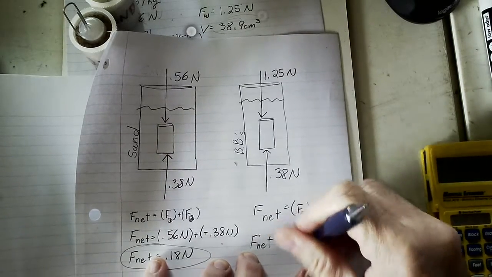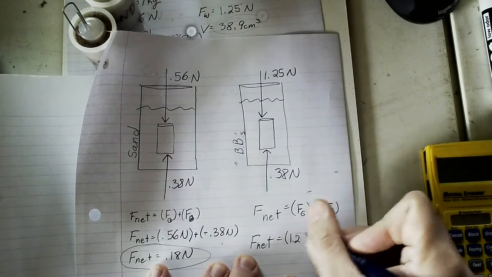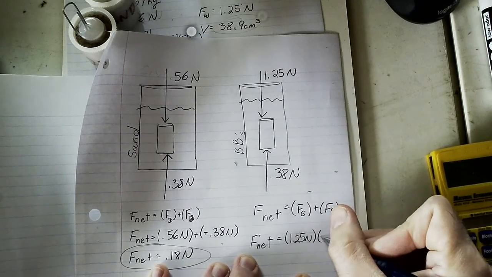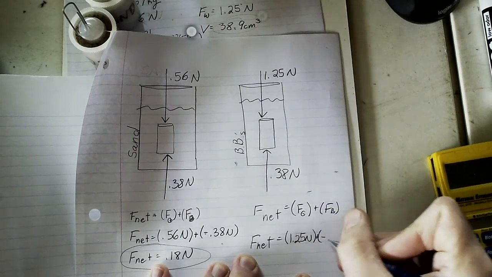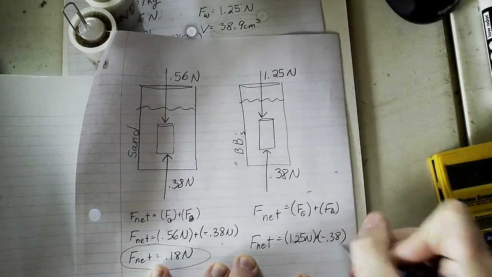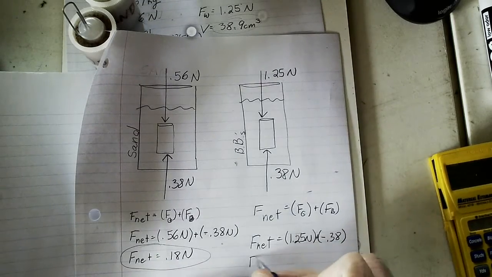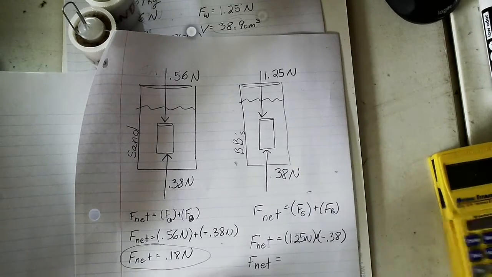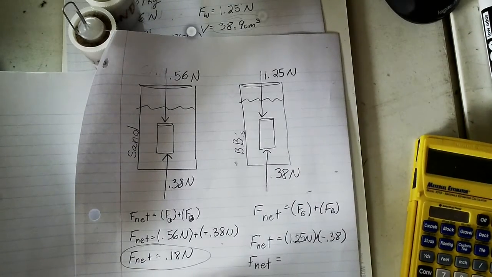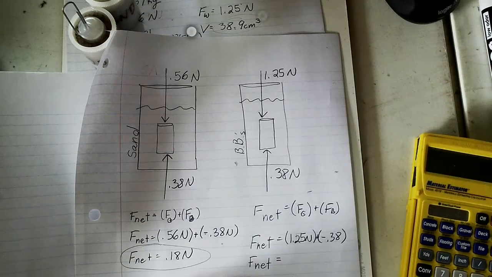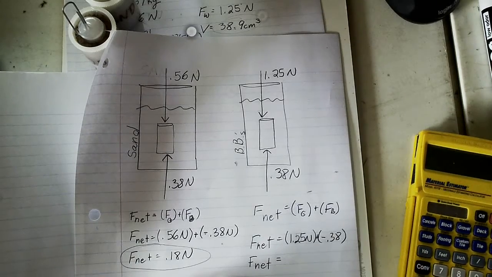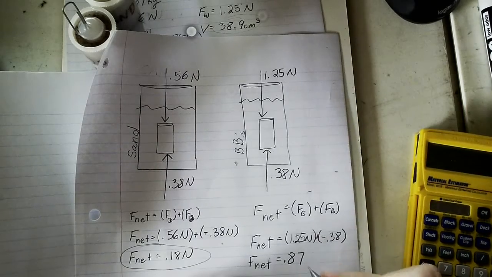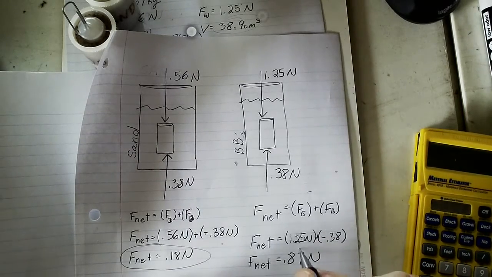Whoops. Negative, or plus a negative 0.38. That's your buoyant force. Equals, so 1.25 minus 0.38, 0.87 newtons.